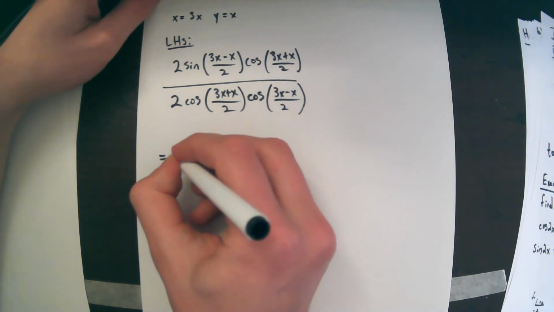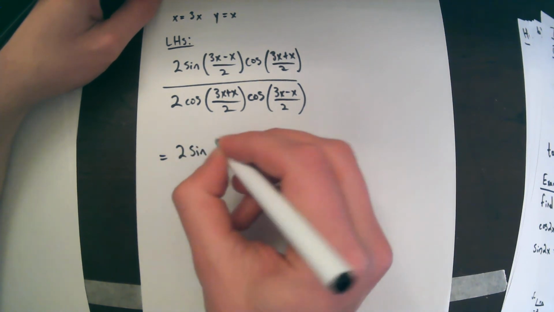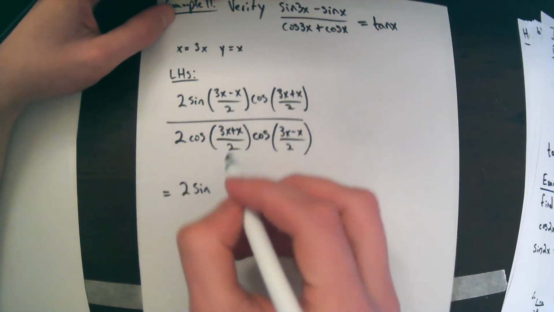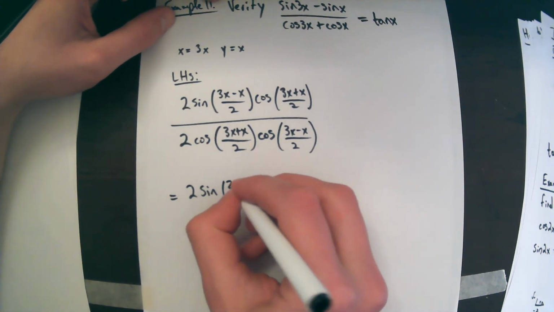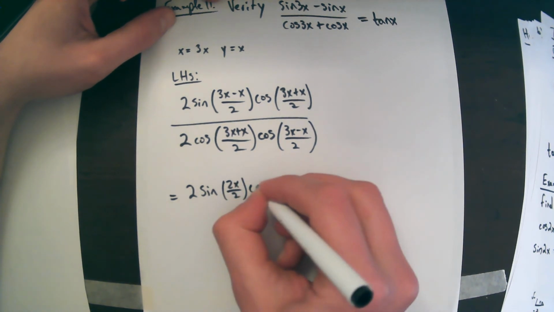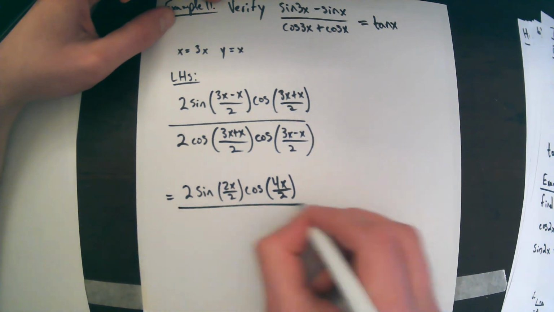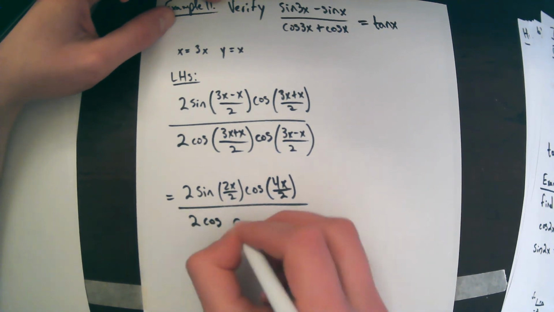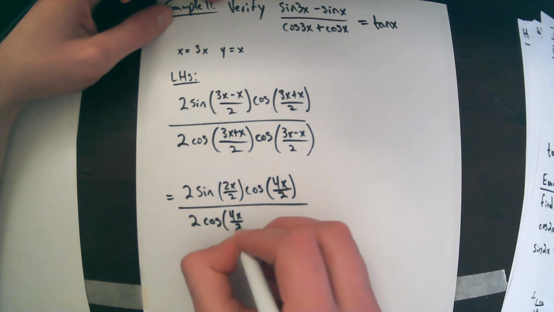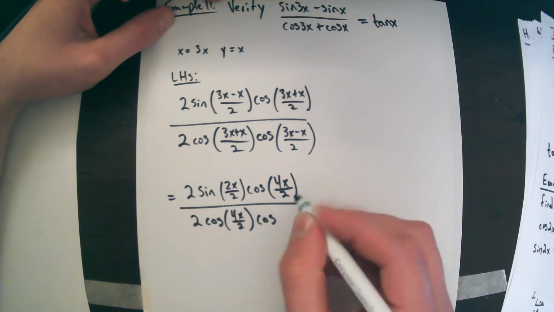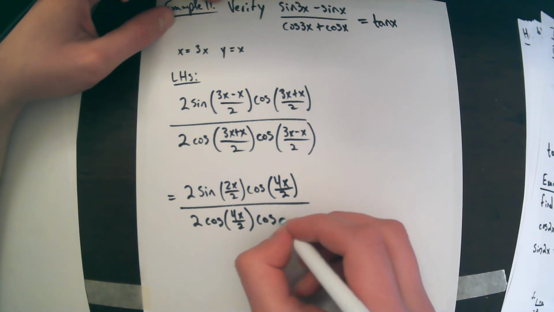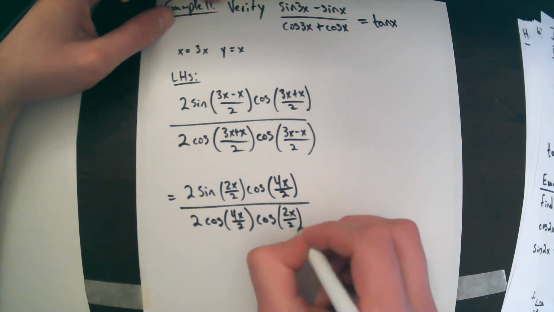Now I just need to simplify, so I'll do it on a new line. That's going to give me 2 times sine of 2x over 2 times cosine of 4x over 2, all over 2 times cosine of 4x over 2 times cosine of 2x over 2.